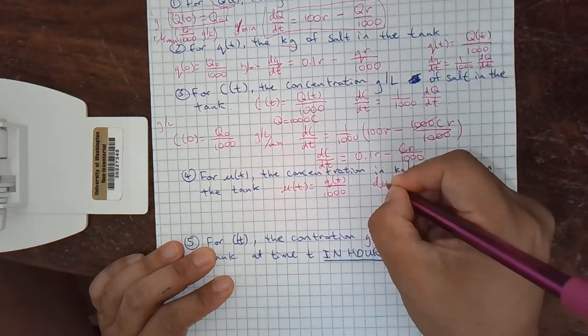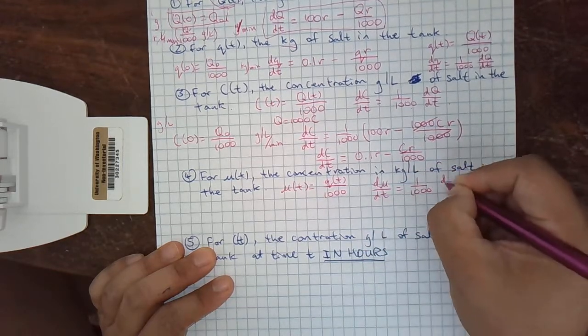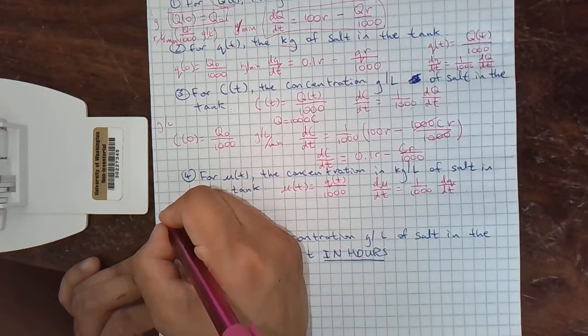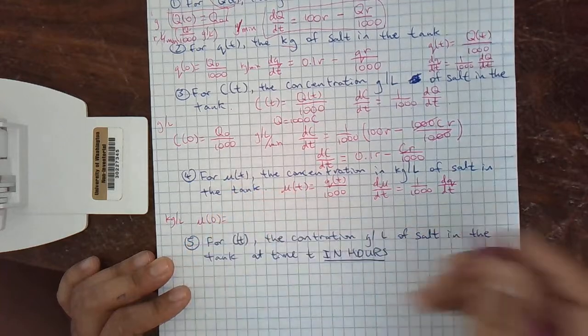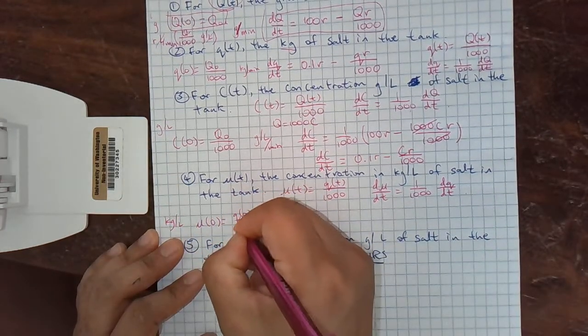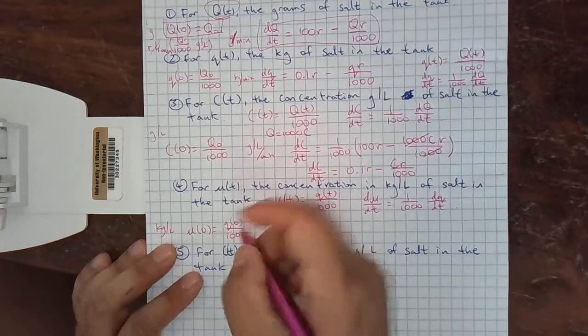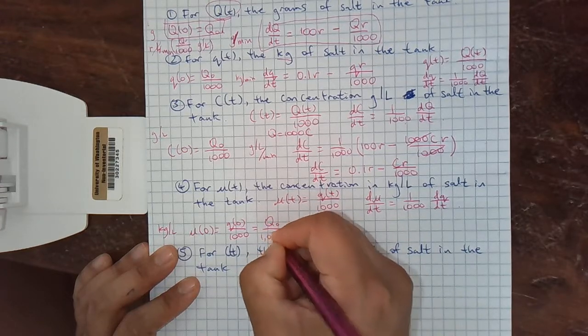And then d mu by dt is 1 over 1,000 d little q by dt. I'm now in kilograms per liter. Mu of 0 is little q of 0 over 1,000. And little q of 0 was big Q0 over 1,000. So I've got Q0 over 1 million.